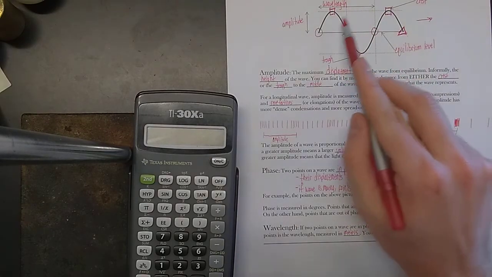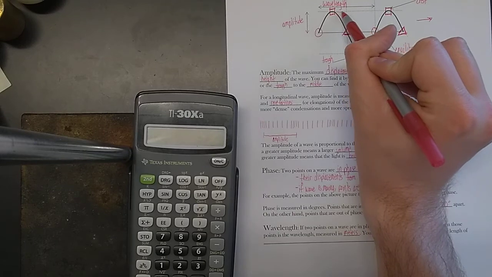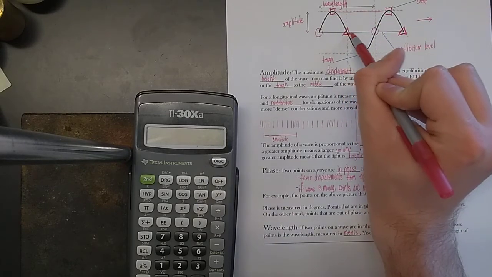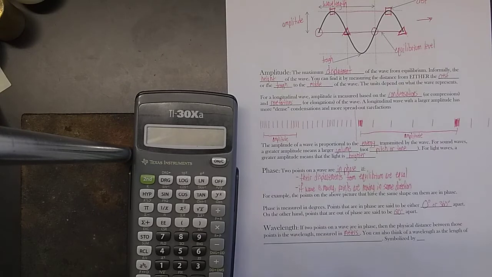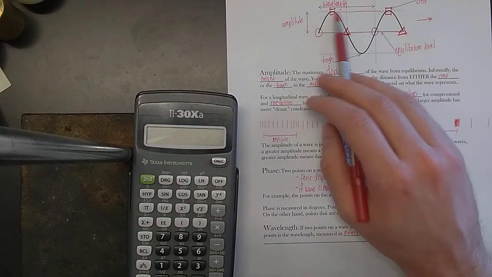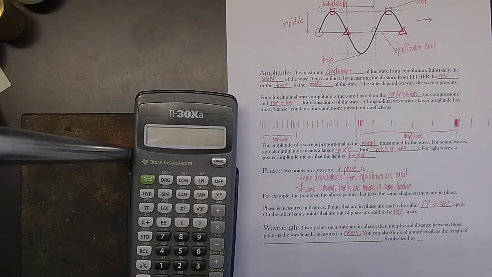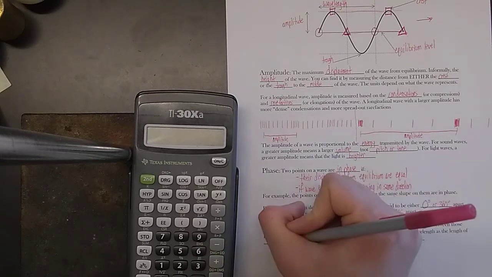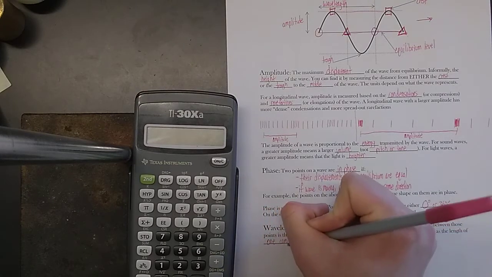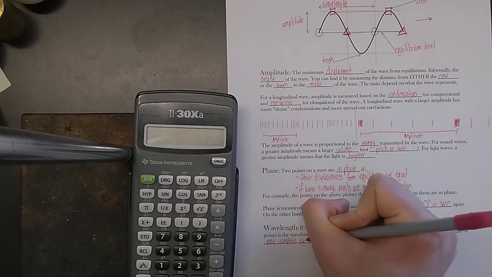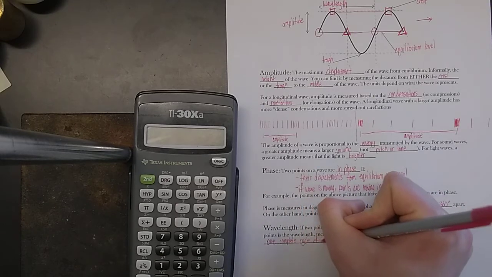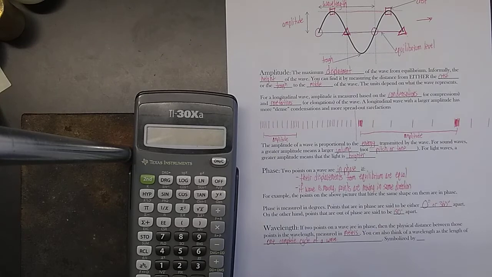Okay? We could also have a wavelength from the square to the square and the triangle to the triangle, points that are all in phase with each other. Notice that you could physically measure what that distance is in meters. So you can think of a wavelength as the distance between two points that are in phase. You can also think of a wavelength, and I like to do this, as the length of one complete cycle of a wave.